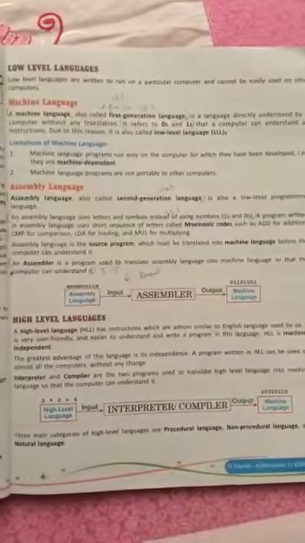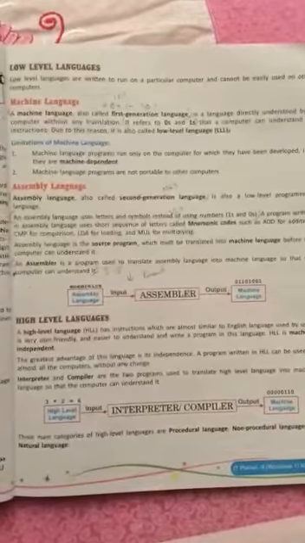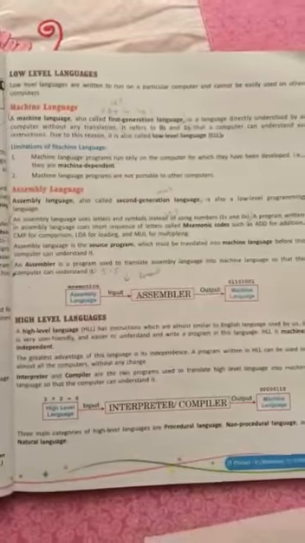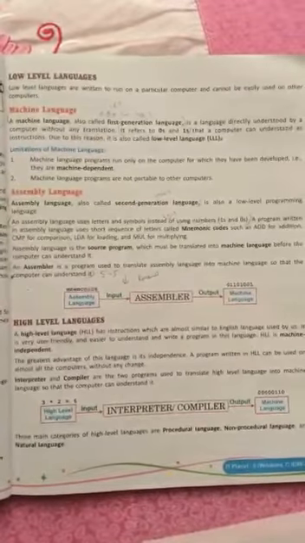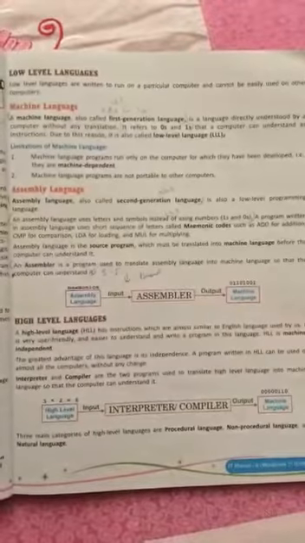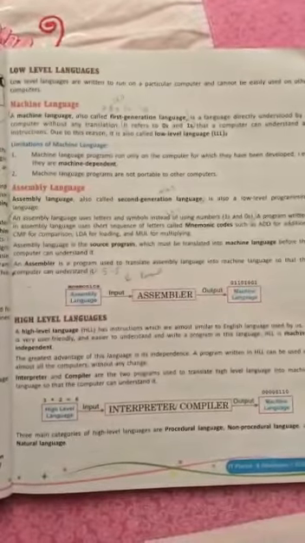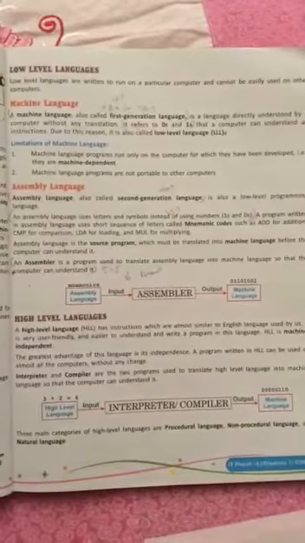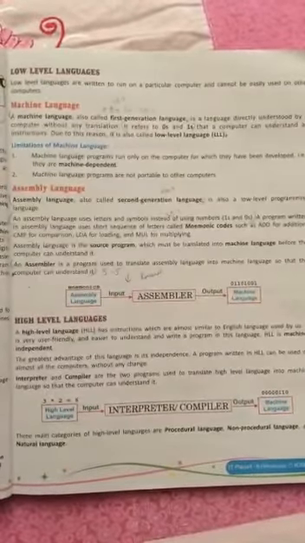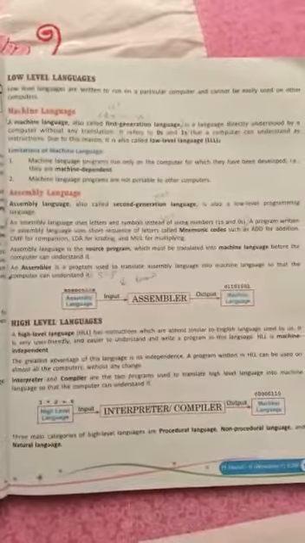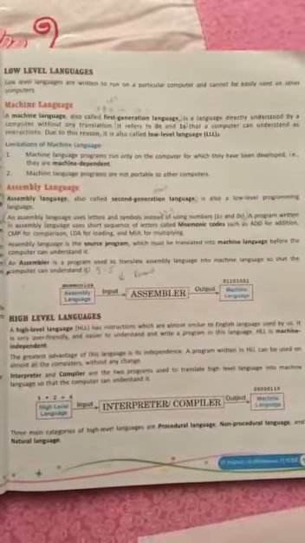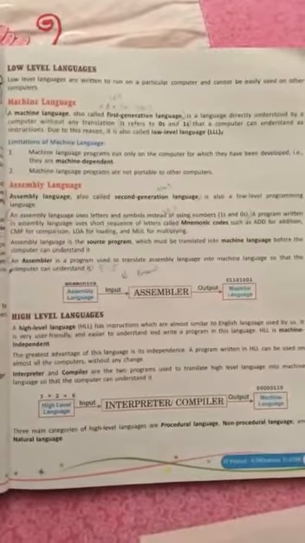Now we will discuss machine language, which is a part of low-level language. A machine language, also called a first generation language, is a language directly understood by a computer without any translation. Computers do not need any type of translation to understand machine language. It refers to zeros and ones that a computer can understand as instructions. Due to this reason, it is also called low-level language.